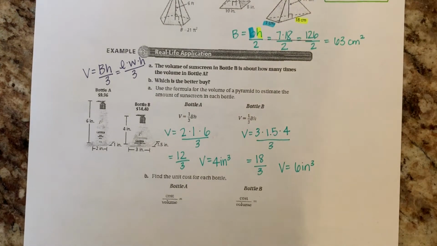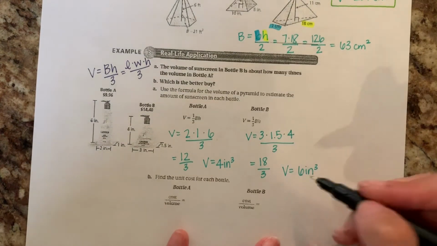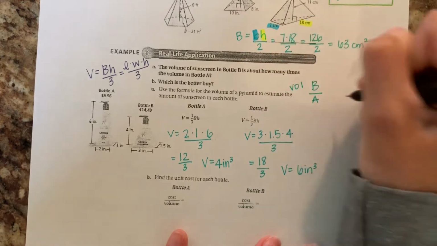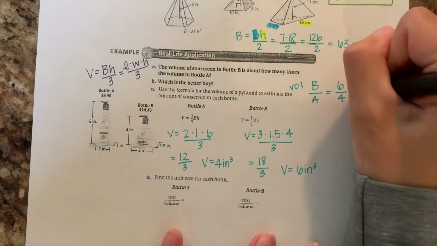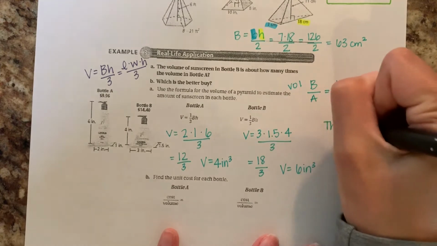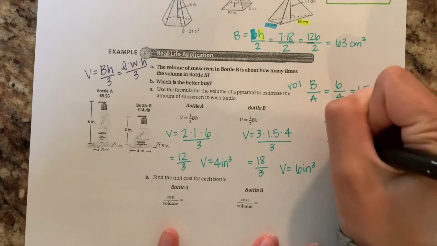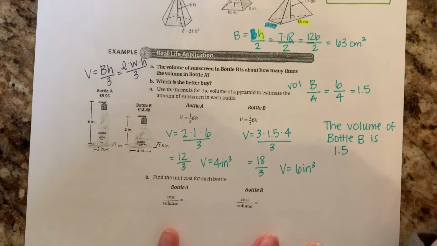Now for us to figure out how many times greater the volume of B is than of A, we need to divide the volumes. So the volume of B over A would be 6 divided by 4, which gives me 1.5. So that tells me that the volume of bottle B is 1.5 times the volume of bottle A.